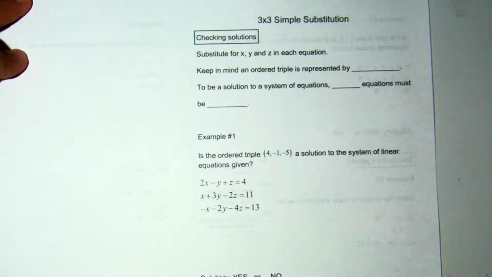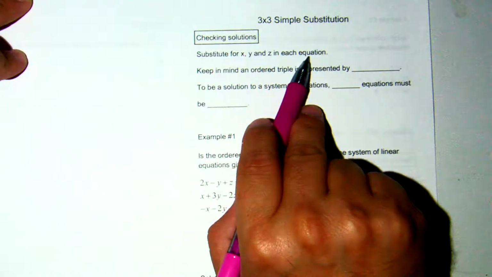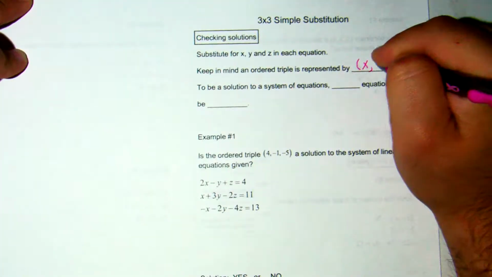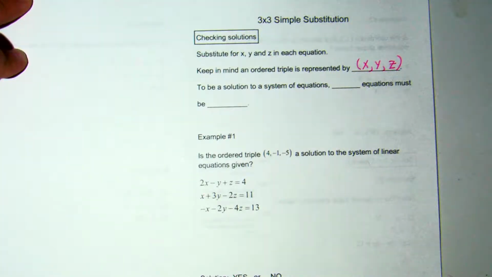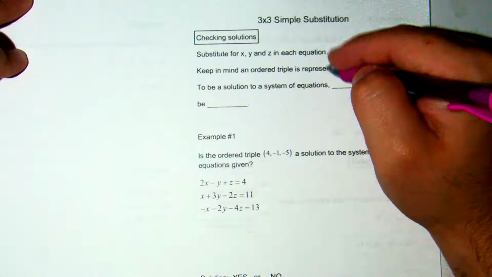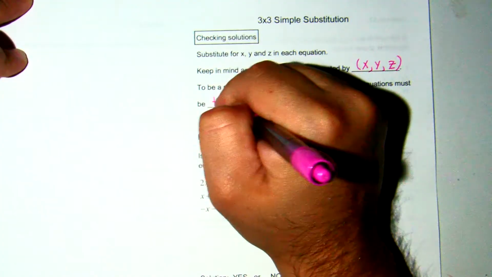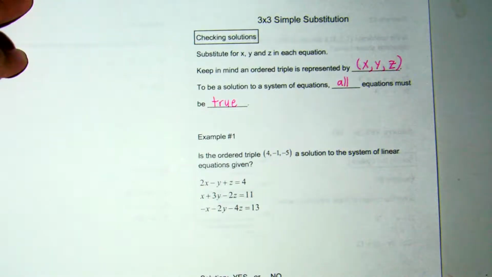One thing that we want to keep in mind as we check for solutions: we're going to substitute for the x, y, and z variables in each equation. Keep in mind that an ordered triple is represented by x, comma y, comma z. So this is a three-dimensional point, a point in three-dimensional space. To be a solution to a system of equations, as we substitute, all the equations must be true. So if even one is false, then it's not a solution to the system, because system implies that all three are working together.